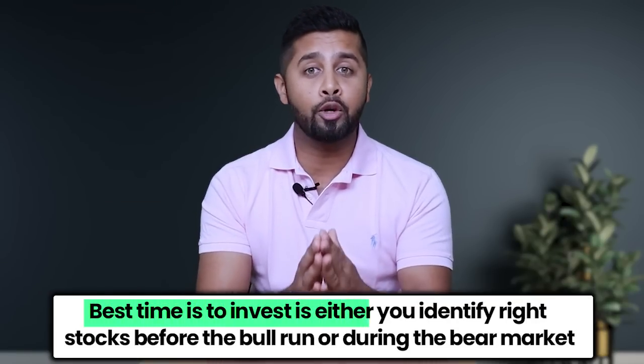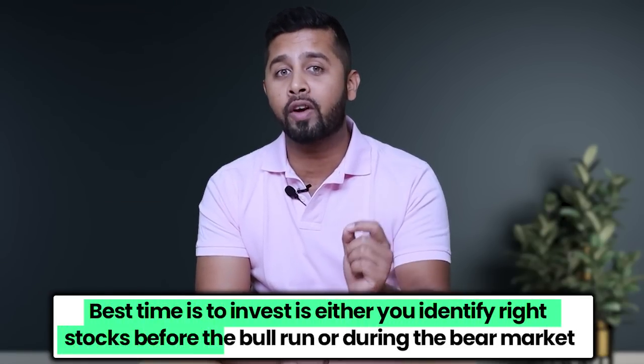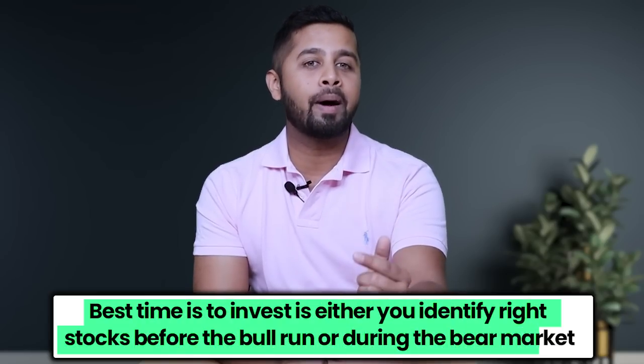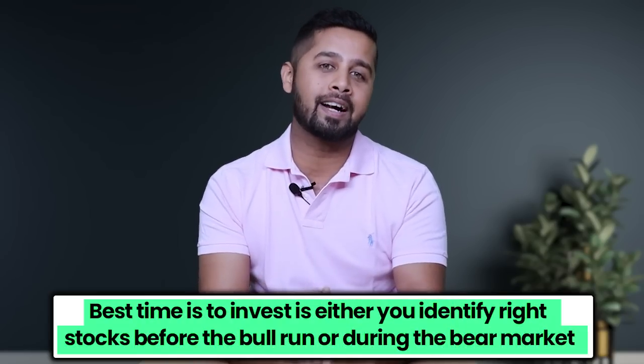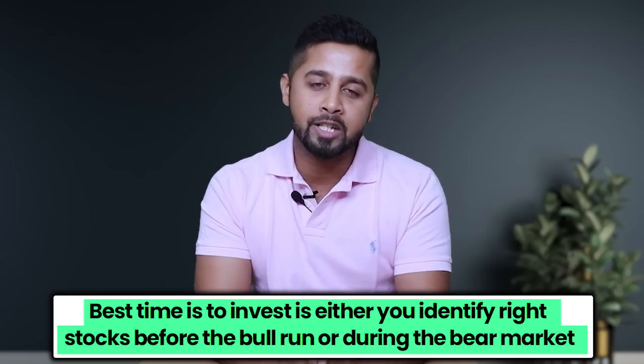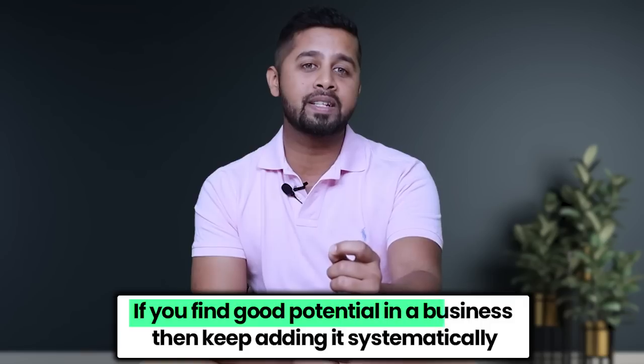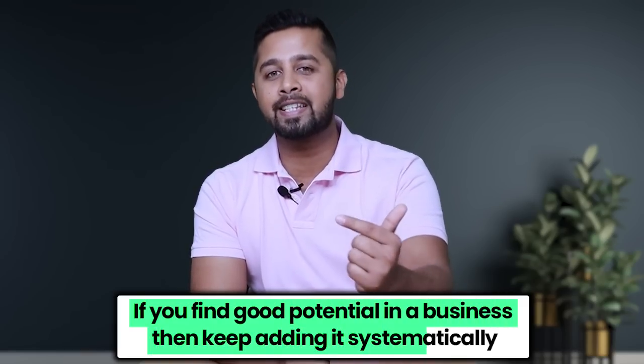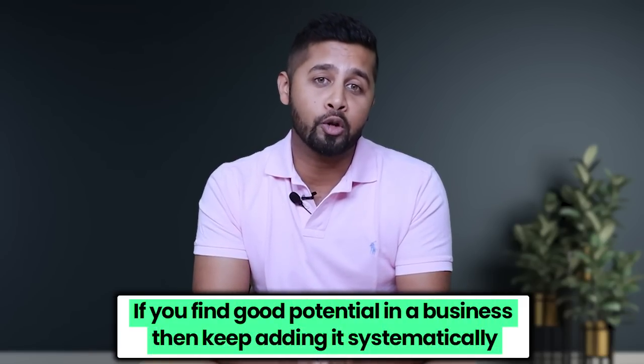So as a long-term investor, the best time to invest is either you identify right stock before the bull run or during the bear market when the overall market sentiments are down and stocks are available at much better valuation. And third option is that if you find good potential in a business, then keep adding it in a systematic manner without worrying too much about the price.